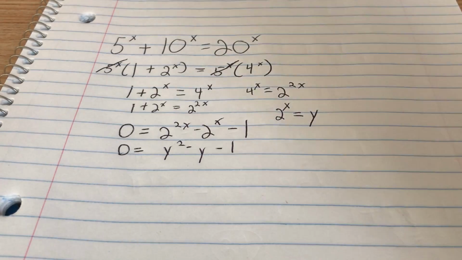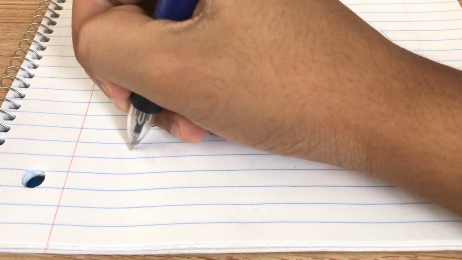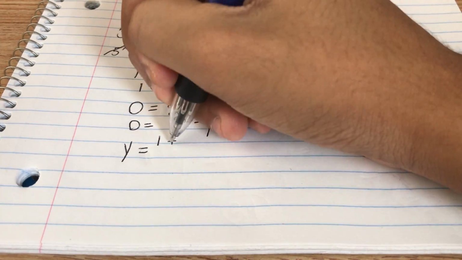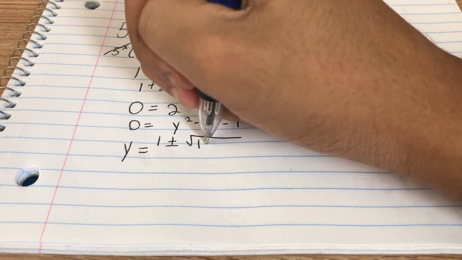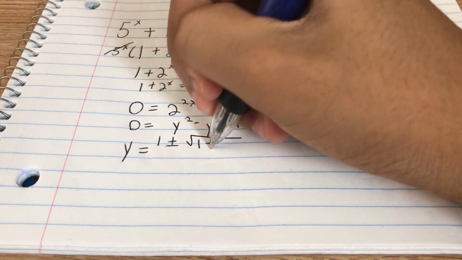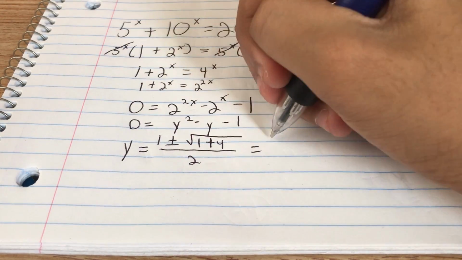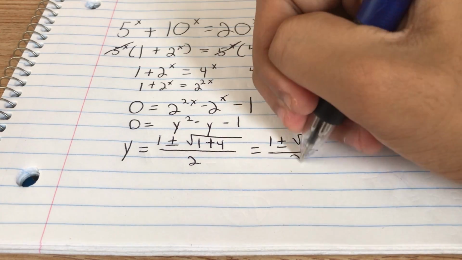So, now, let's just solve it normally using the quadratic formula. So, we have y equals negative b, which is 1, plus or minus the square root of 1 squared minus 4ac, so plus 4, all over 2a, which is 2. So that is 1 plus or minus the square root of 5, over 2.